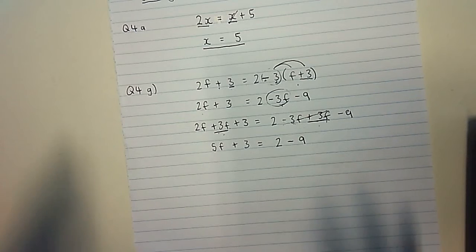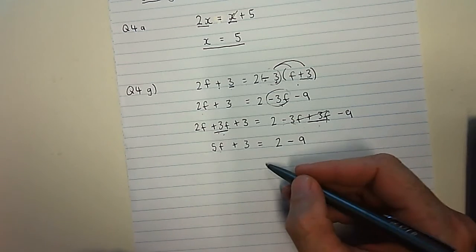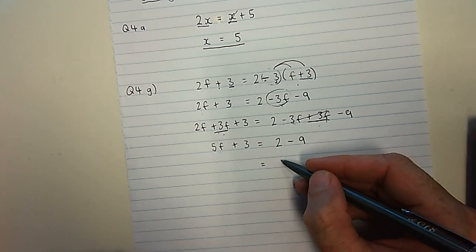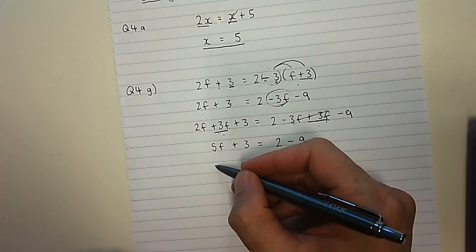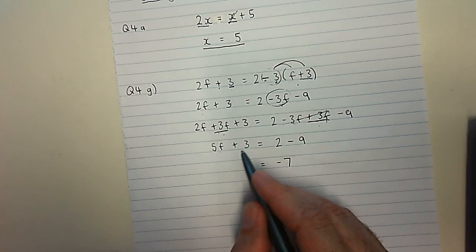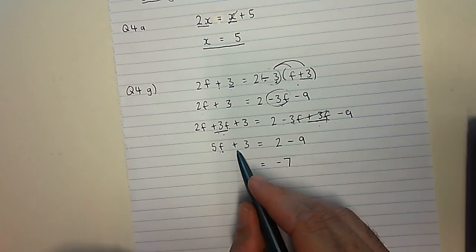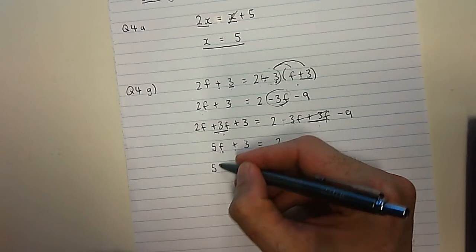All right, next, I'm still trying to just get f on this side of the equation and all the numbers on the other side. So I might just simplify this part. So 2 take away 9 is going to give me negative 7. All right? And on this side of the equation, I've got 5f plus 3. I want just f left here. So I think to get rid of this 3, I need to take away 3 from both sides of the equation. So that's what I'm going to do to both sides of the equation.